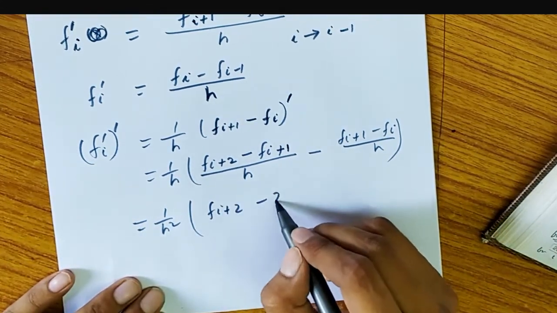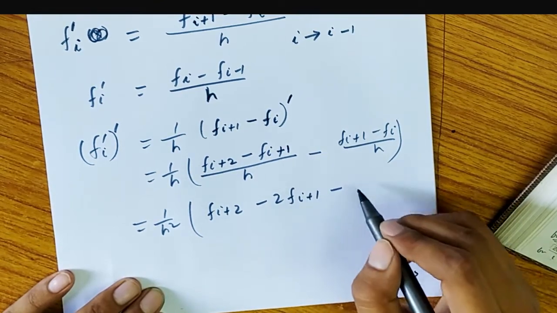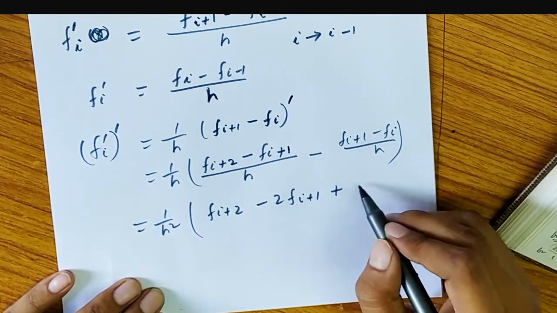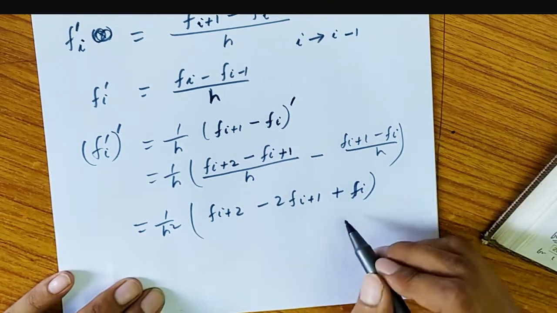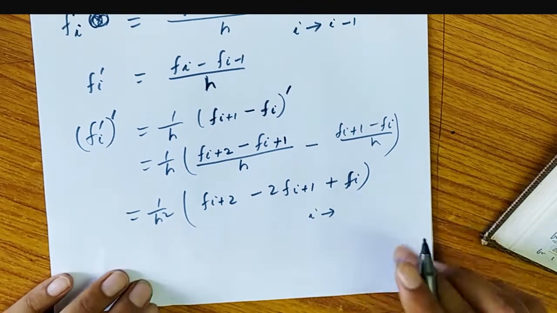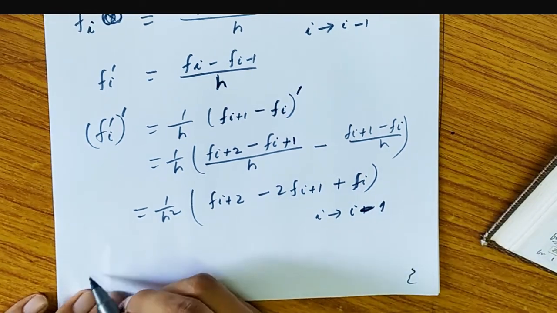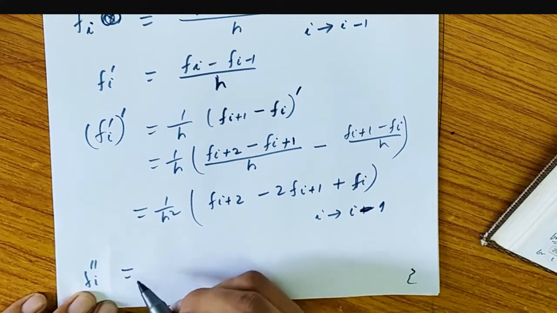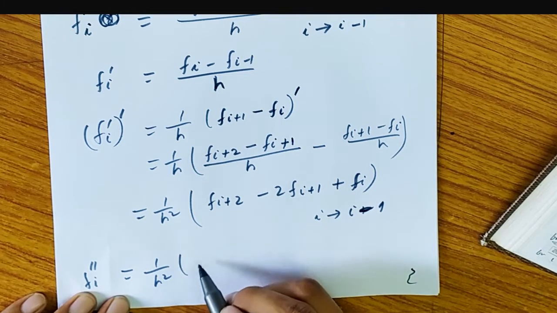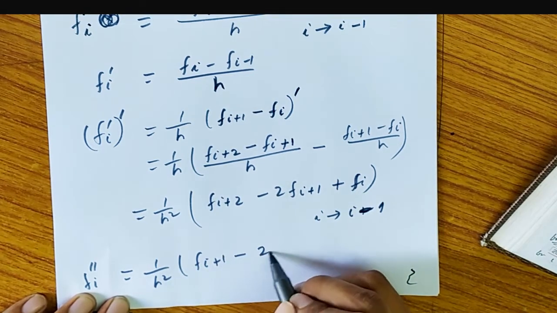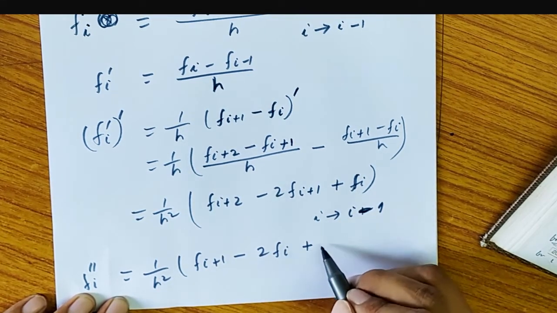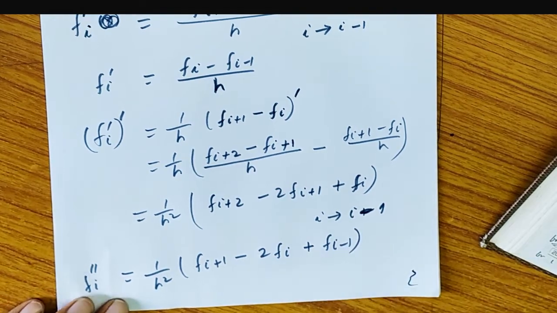So here f(i+1) minus, and minus becomes plus, therefore f(i). Again I am going to do this thing, i goes to i minus 1, and I am having the definition for the double derivative of f(i), which is nothing but f(i+1) minus 2f(i) plus f(i-1), over h squared.